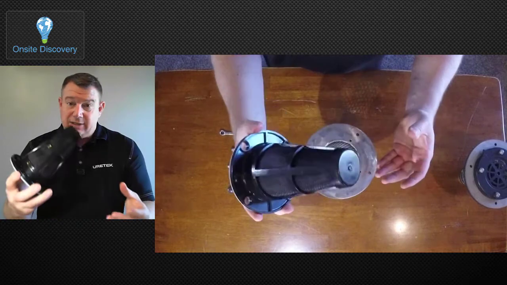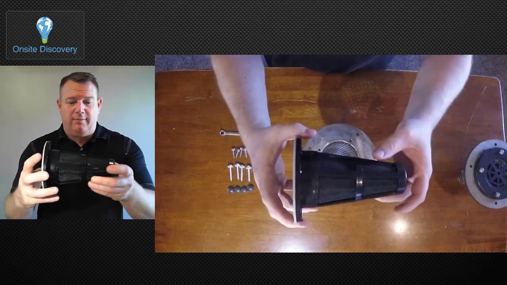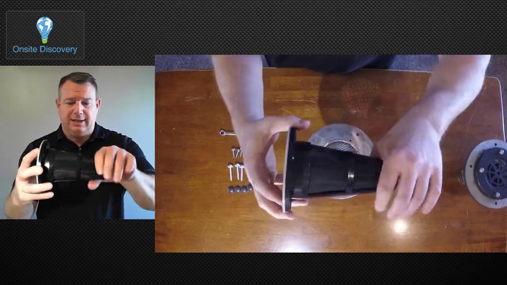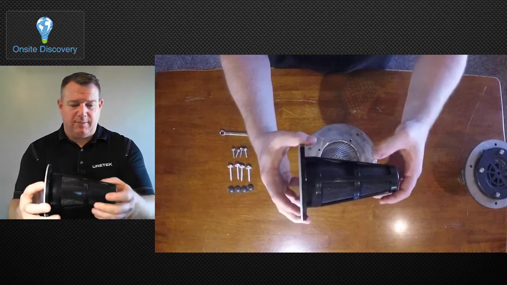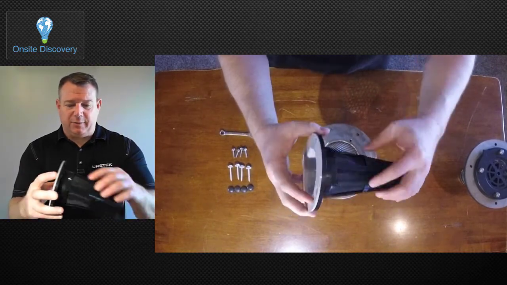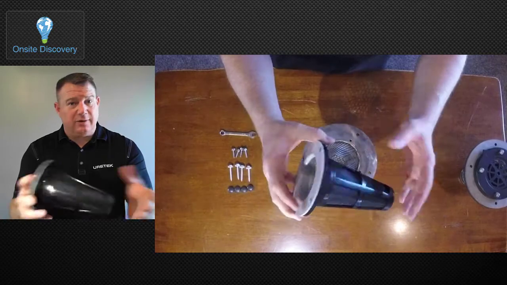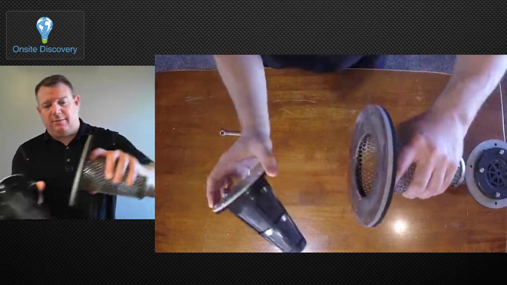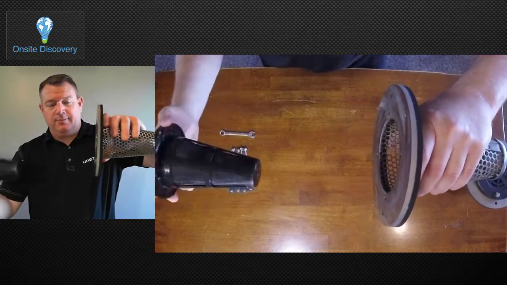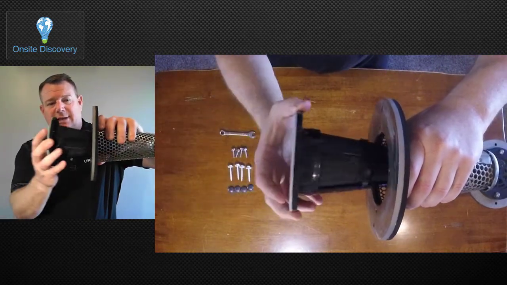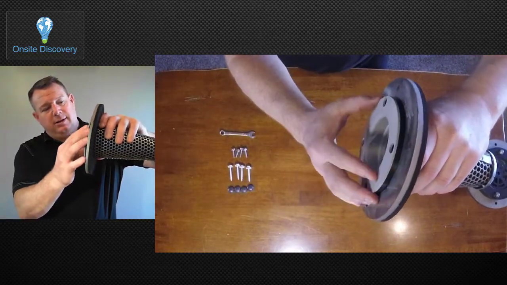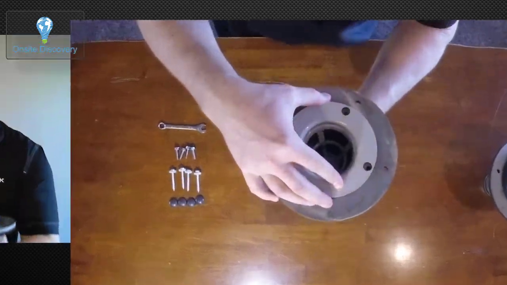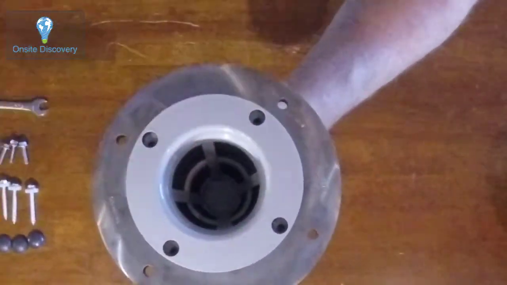Then we have these inserts, which are made of a hard plastic containment system in a conical shape with a filter fabric. We have different types of fabric for different types of flows or soils and things like that. Now remember, this thing's mounted up against the wall. This thing here slides right in the front and lines up with the holes. You can see them lined up with the holes.